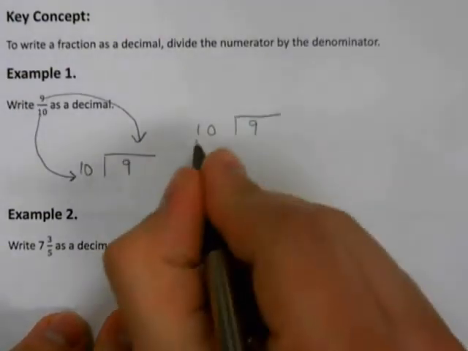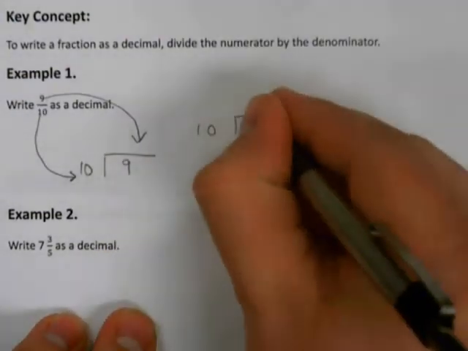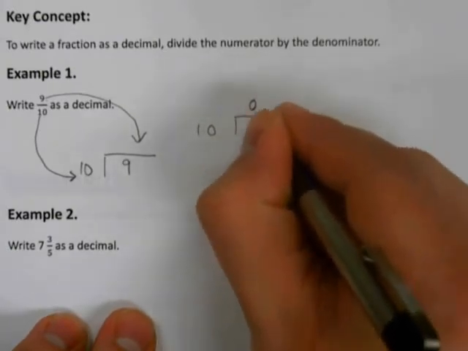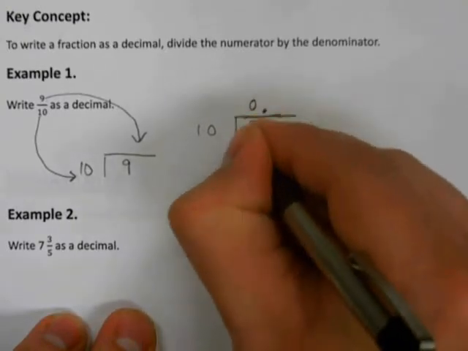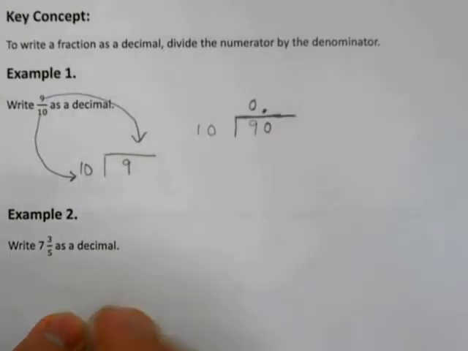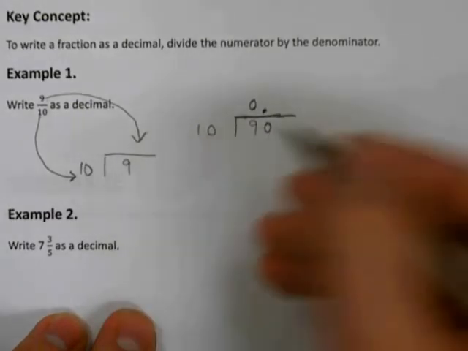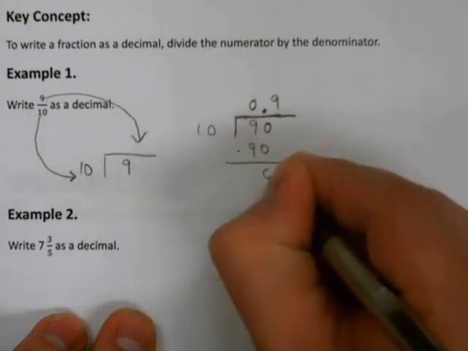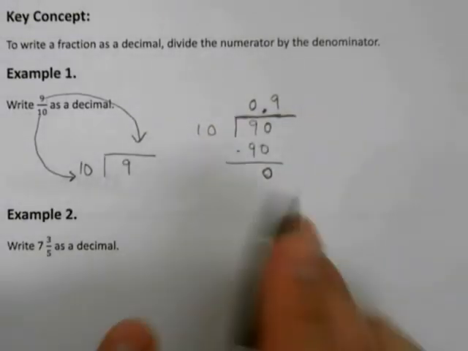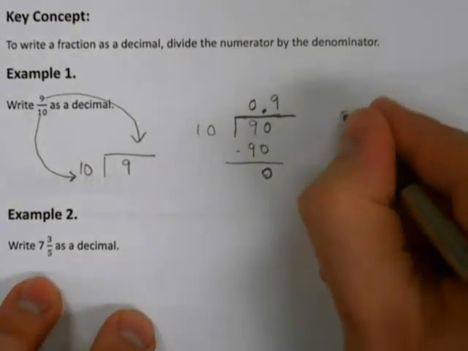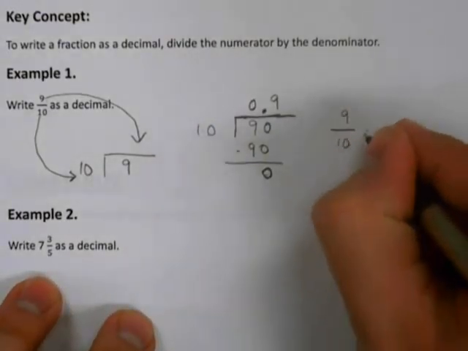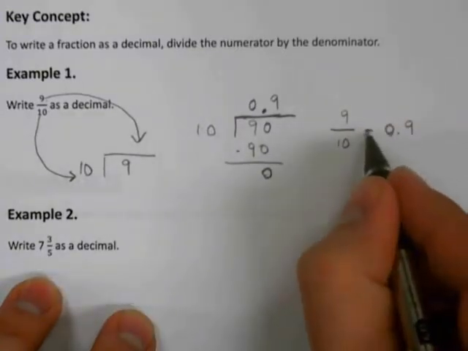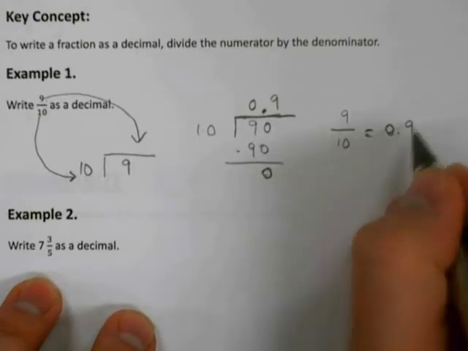Okay, so now we just have to divide this. 10 goes into 9, obviously 0 times, and because we have to add a 0 over here, we have to put a decimal point down over here. And make sure you keep everything lined up. The more you keep things lined up, the more organized it'll be. And then 10 goes into 90, obviously 9 times, because 10 times 9 is 90. We subtract, we get 0 left over, and our answer then is 0.9. Or, as we can write this now, 9/10 is equal to 0.9. They're the same thing. That's what this equal sign means, that 9/10 is equal to 0.9.